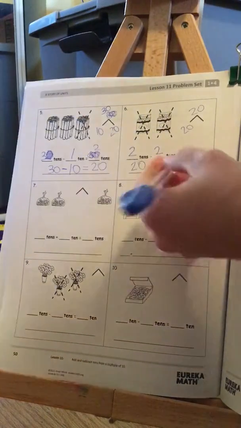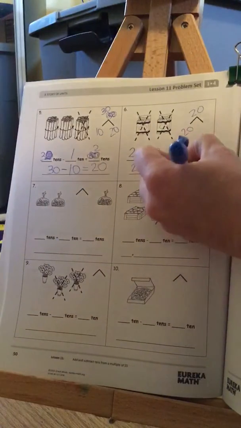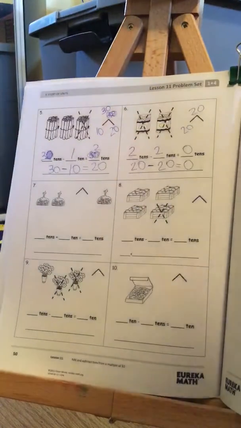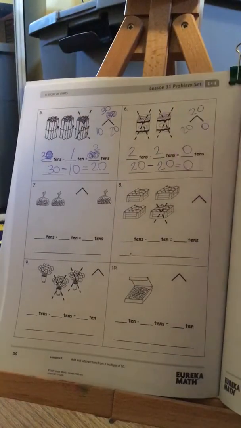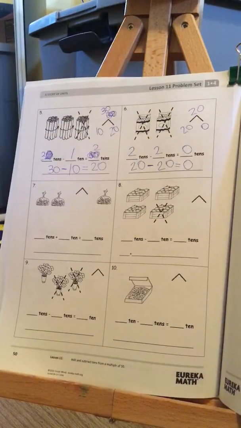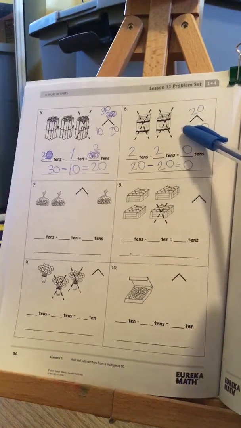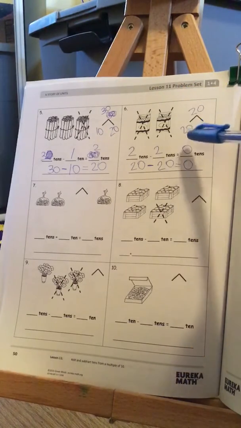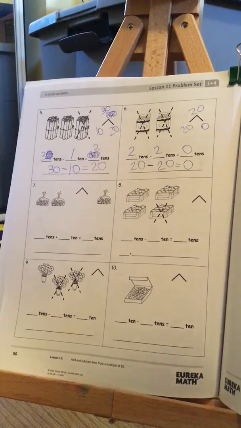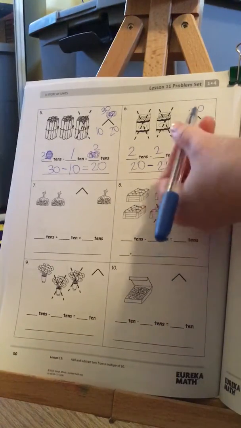20 minus 20, I'm left with 0. 0 10s. Using my number bond, 20 minus 20 equals 0. 20 minus 0 equals 20. 20 plus 0 is 20. 0 plus 20 is 20.